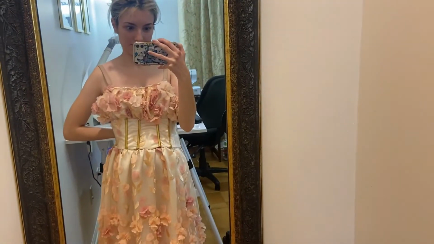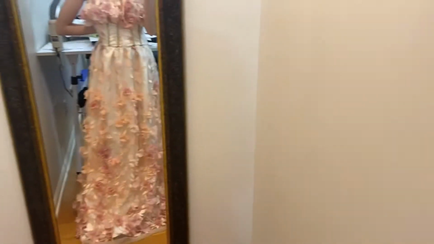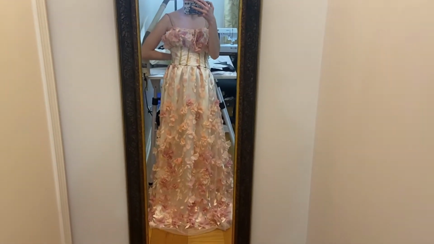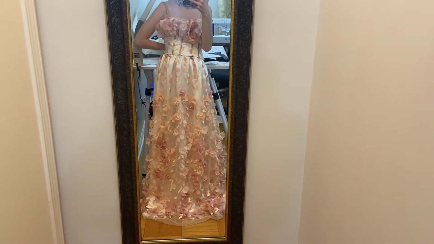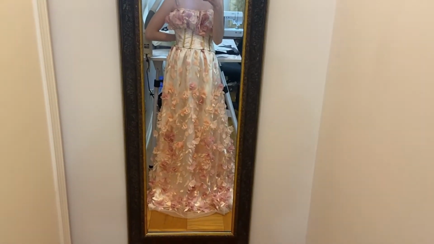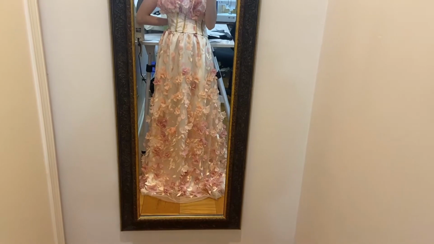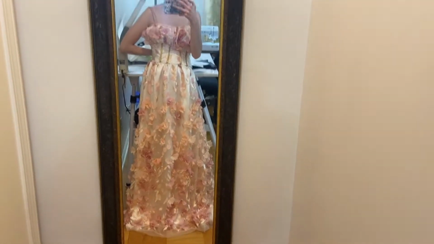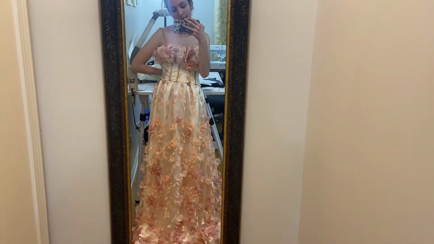I want to cry. This is so beautiful. Like I actually literally want to cry because I'm so proud. I have no space in this mirror, but oh my god, this has to be the prettiest thing I've ever made. I wish I could wear this to prom, but I have other plans for prom. But oh my god.